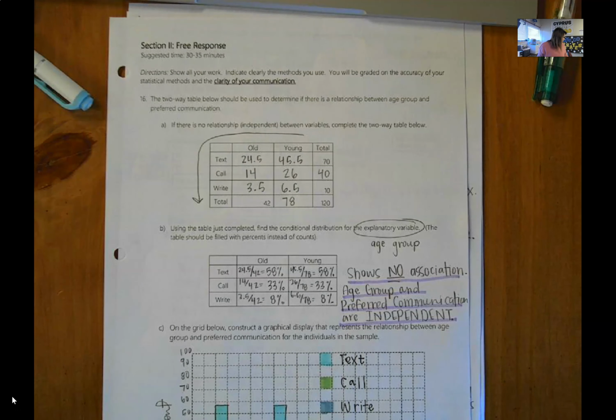Don't worry, fam. This will only take me a second. So this is what your segmented bar graph would look like. This is your text. Next one is your call. Last one is write.